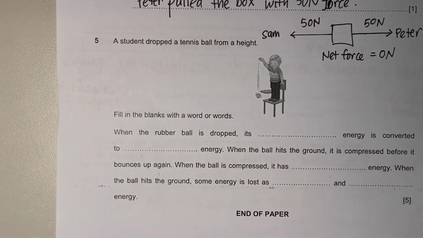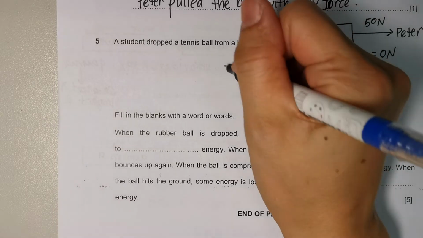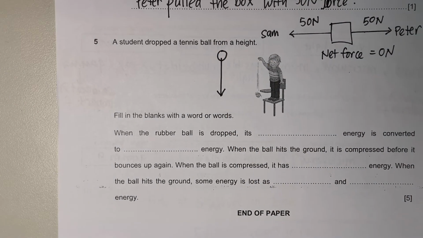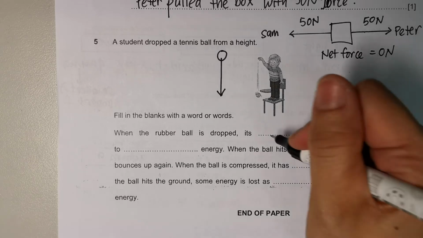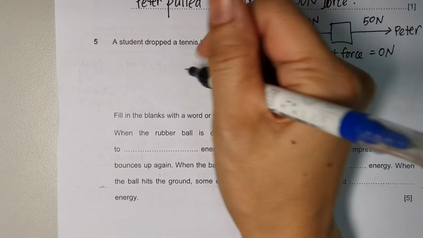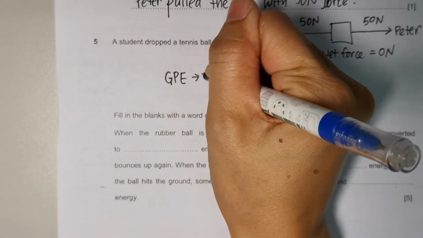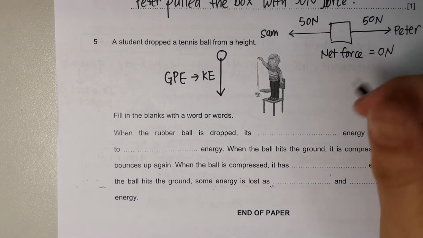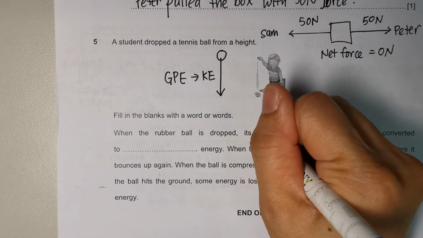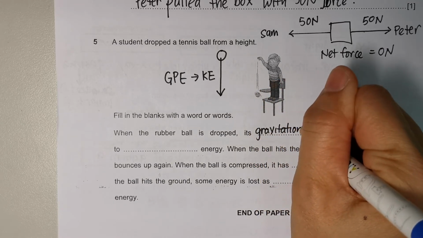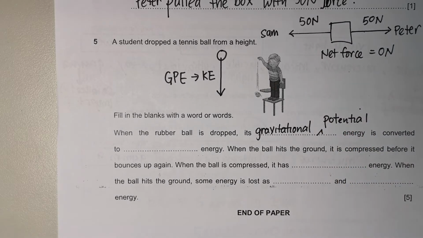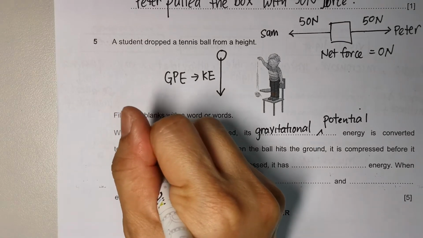Okay, last question. Now, a student dropped a tennis ball from a height. Remember, if you are dropping something downwards, okay? So when you are dropping something downwards, the energy conversion for a downward motion is from GPE to KE. So if you're going up, then it's from KE to GPE. So now, because you're dropping it downwards, then it's gravitational potential energy converted to kinetic energy.